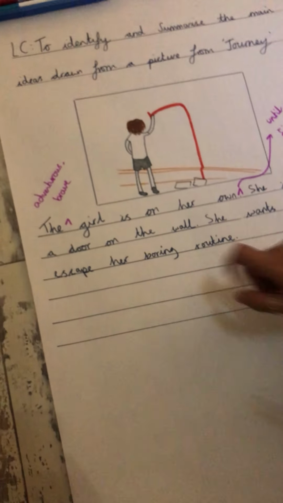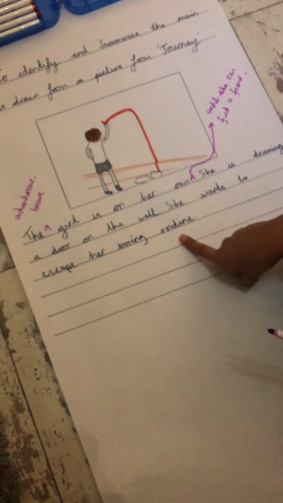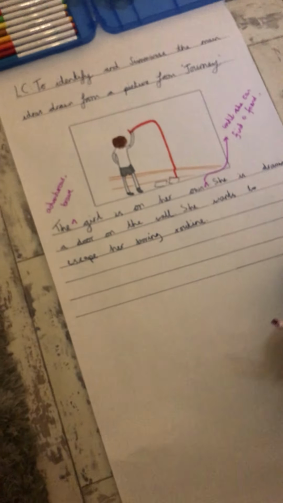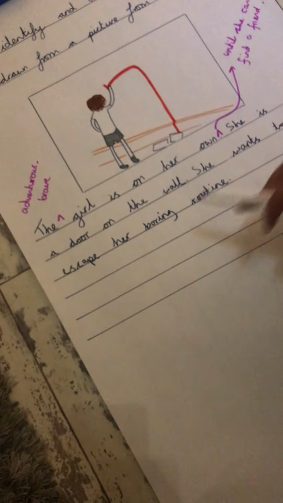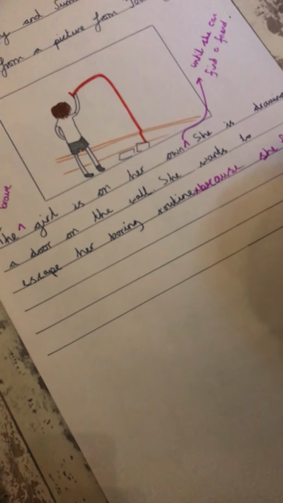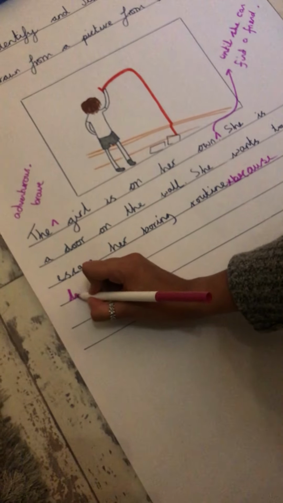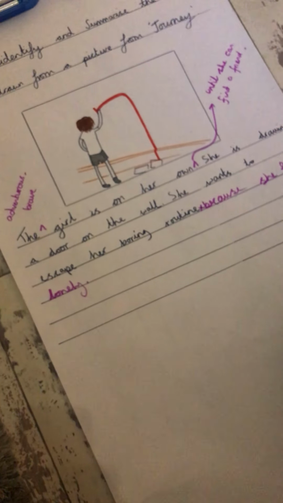Full stop. Next sentence. She wants to escape her boring routine. I wonder why she wants to escape her boring routine. What could I write there? Press pause and have a think. Let's have a look what I'm going to write then. Because she felt lonely. Full stop.